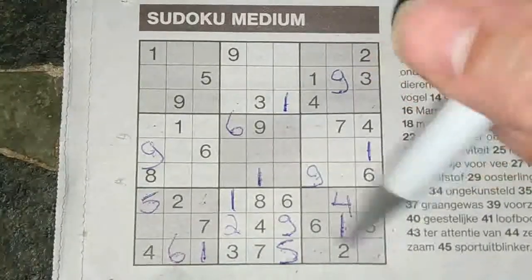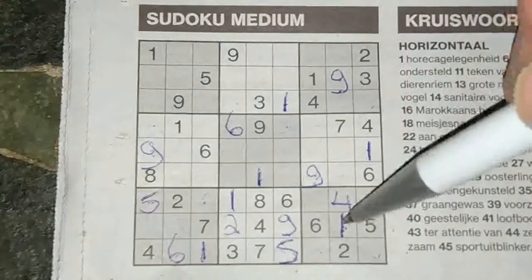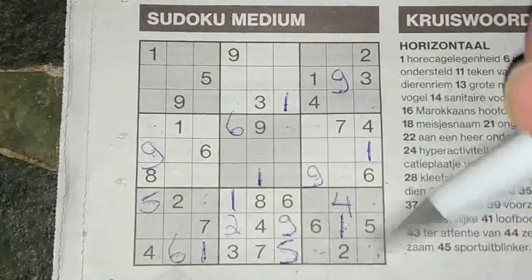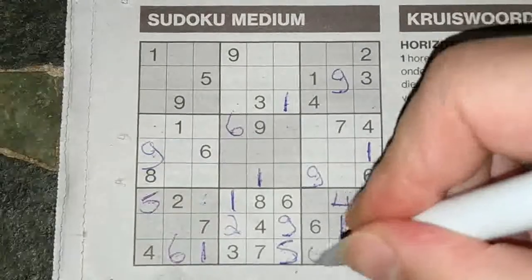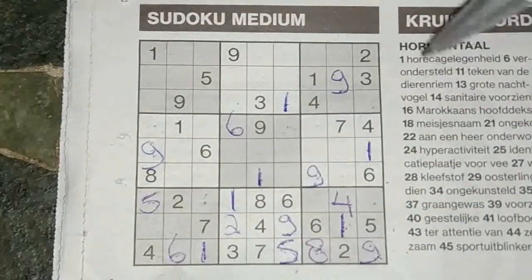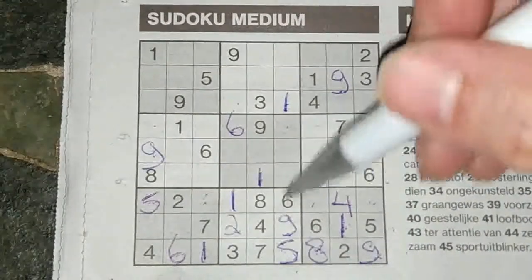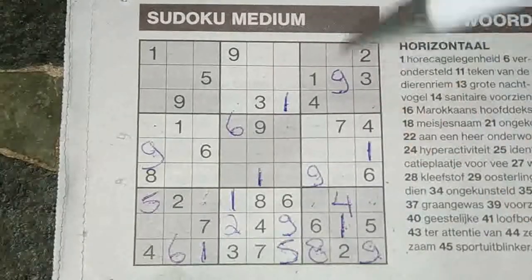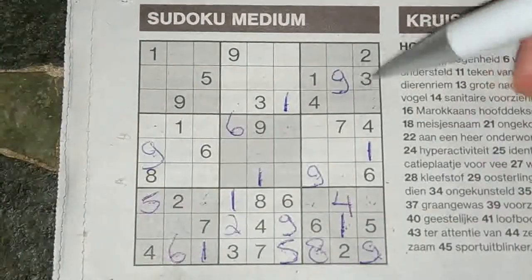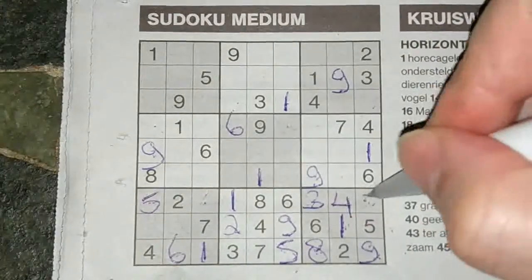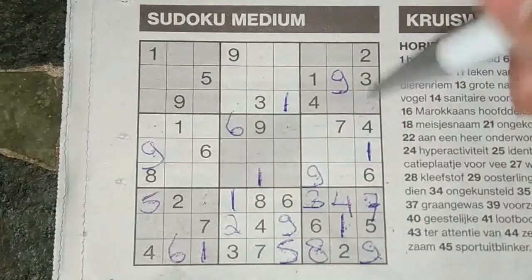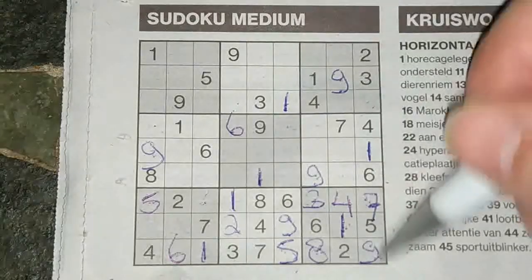Two missing numbers in the last column. For the numbers 8 and 9, we see here a 9, so no 9 there, 9 should be here, and the 8 goes there. Two missing numbers of this big square. For the numbers 7 and 3, we have a 3 there, no 3 there, 3 should be there, and the 7 goes there.